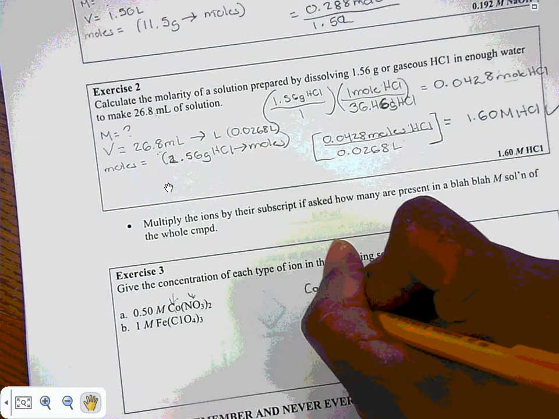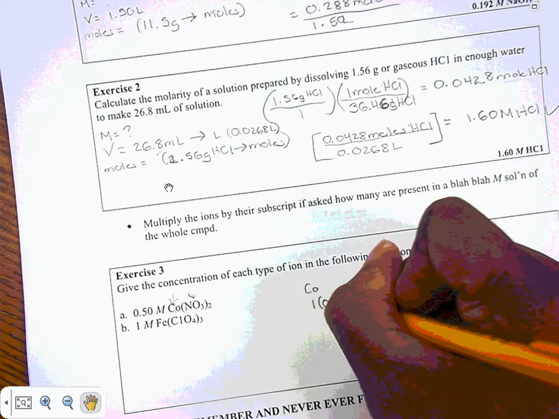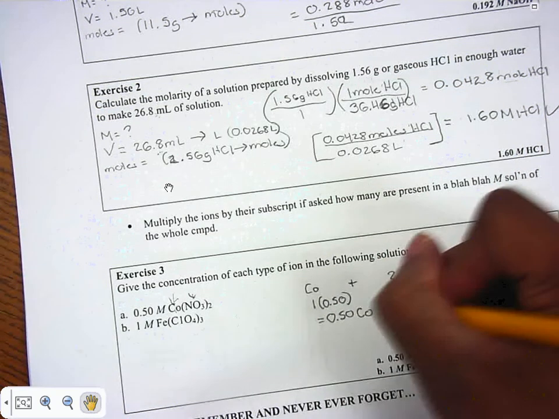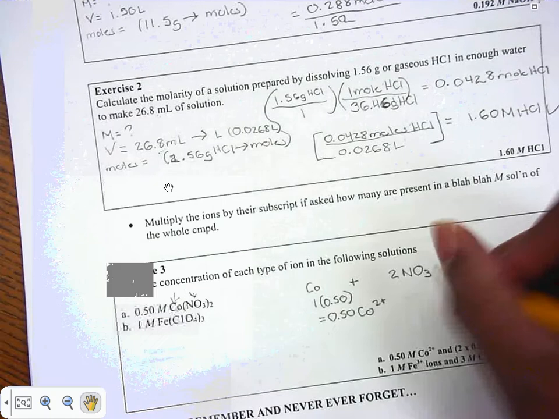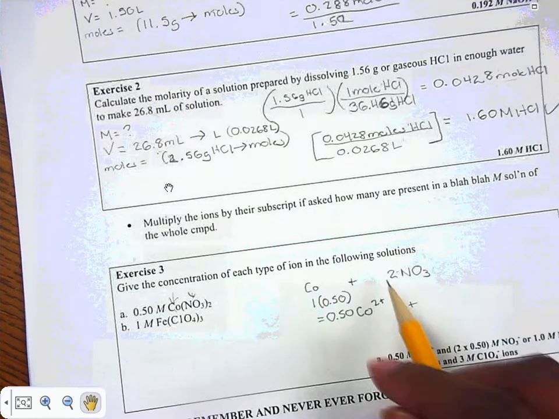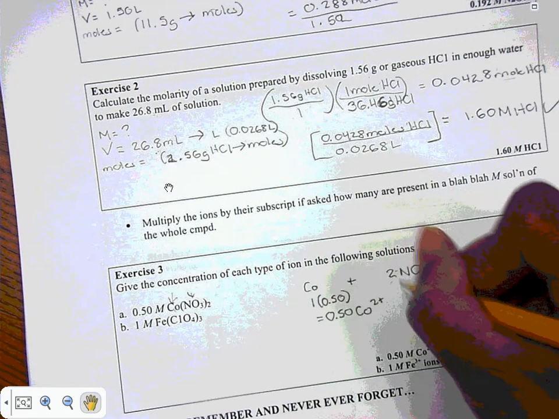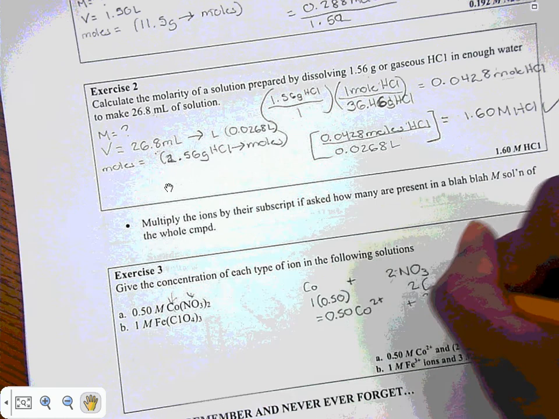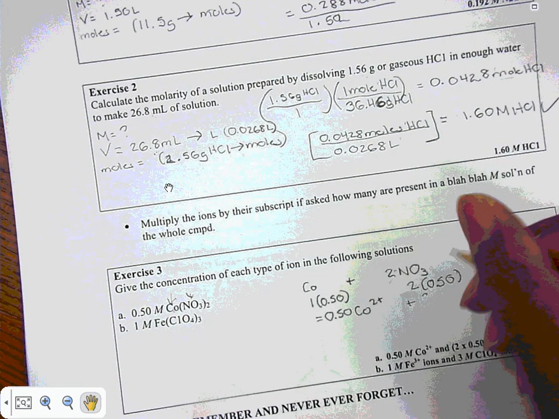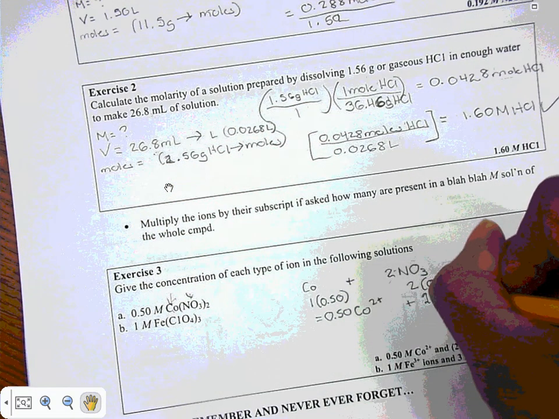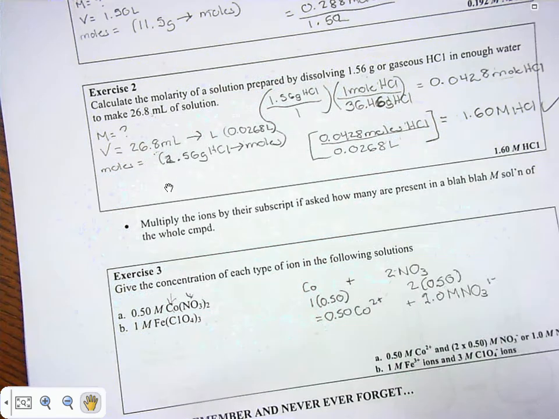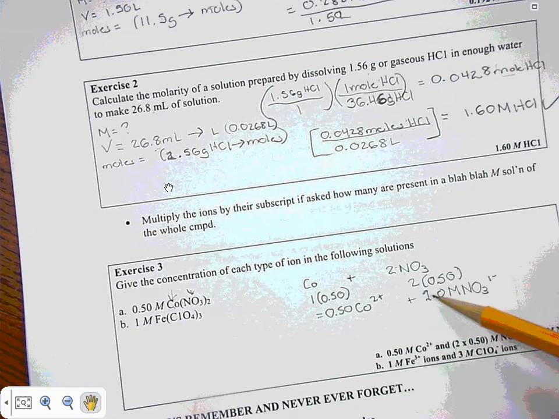This means that 1 times 0.50 is going to be 0.50 for the cobalt ion. And for the nitrate ion, because there are two polyatomic ions emanating from this coefficient, this 2 means there's two of these groups. That means that 2 gets multiplied by the 0.50 molarity, and that yields a molar concentration of 1.0 molar for NO3 1 minus.